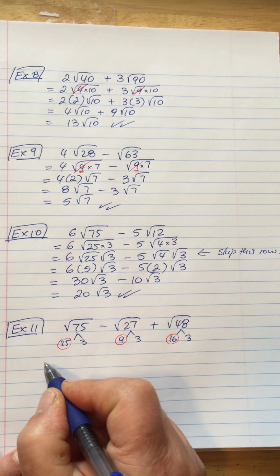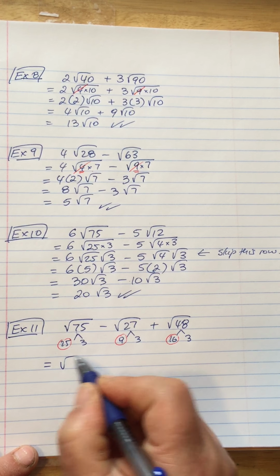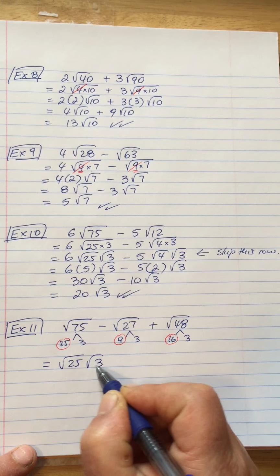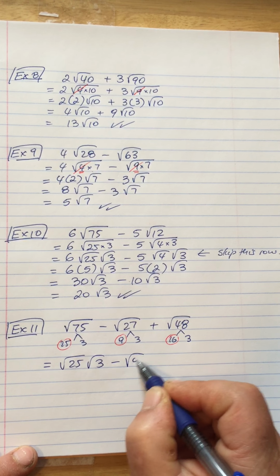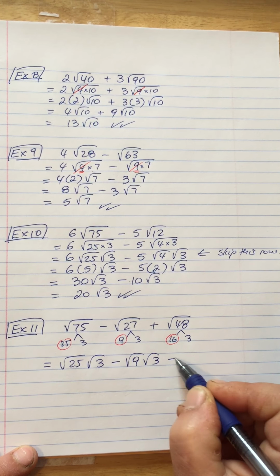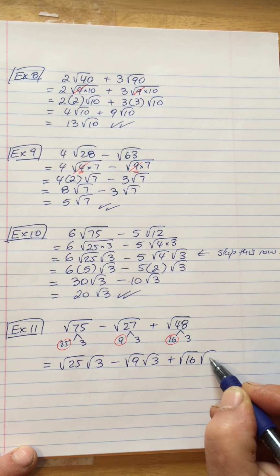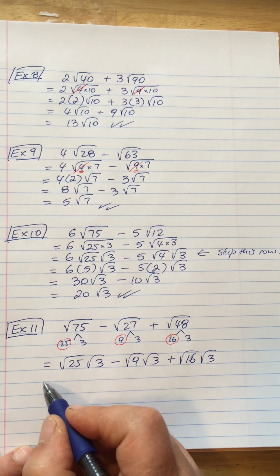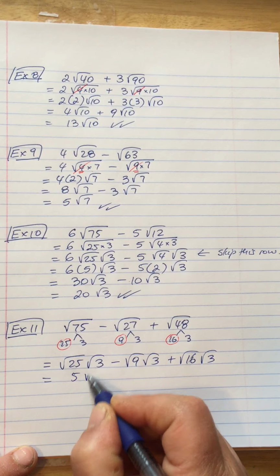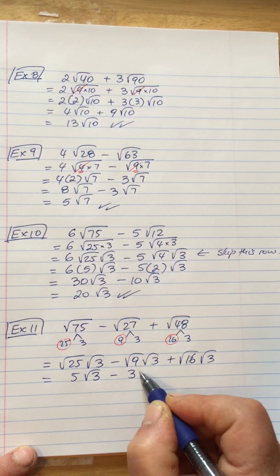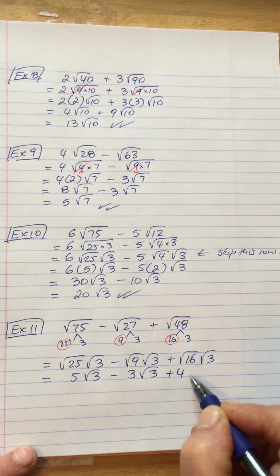So let me separate. Minus. Plus. Okay, and now the square root of 25 is 5, 3, 4.